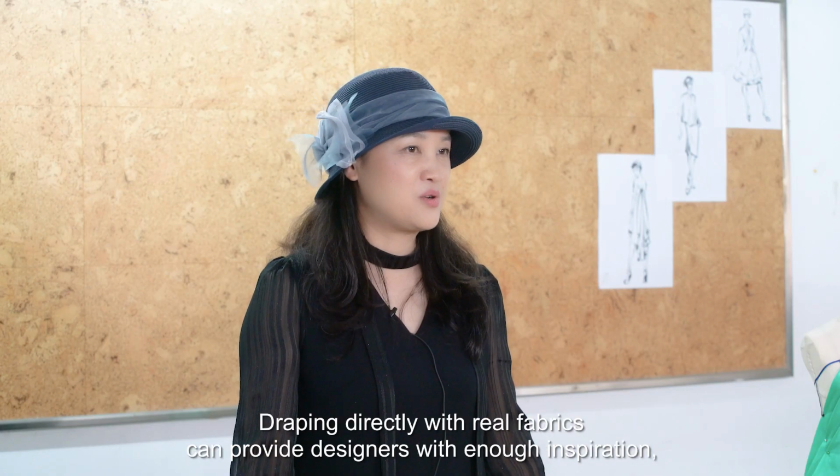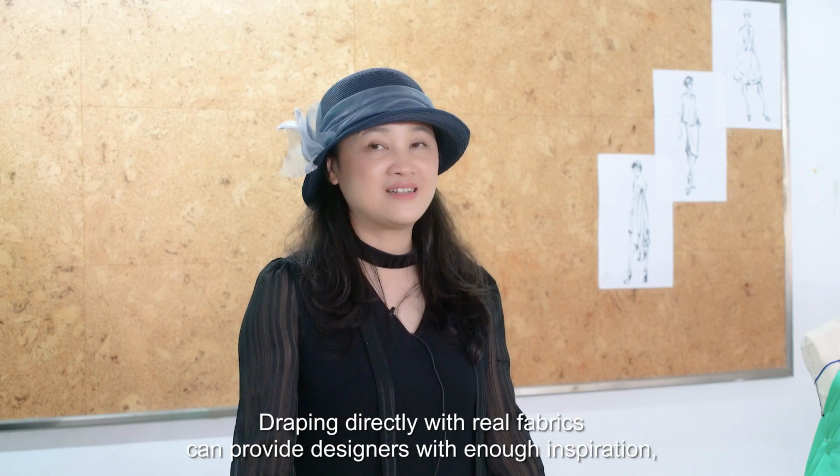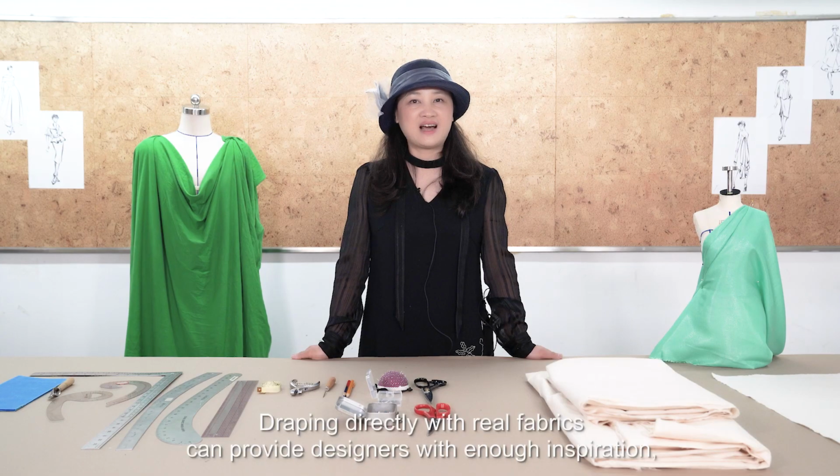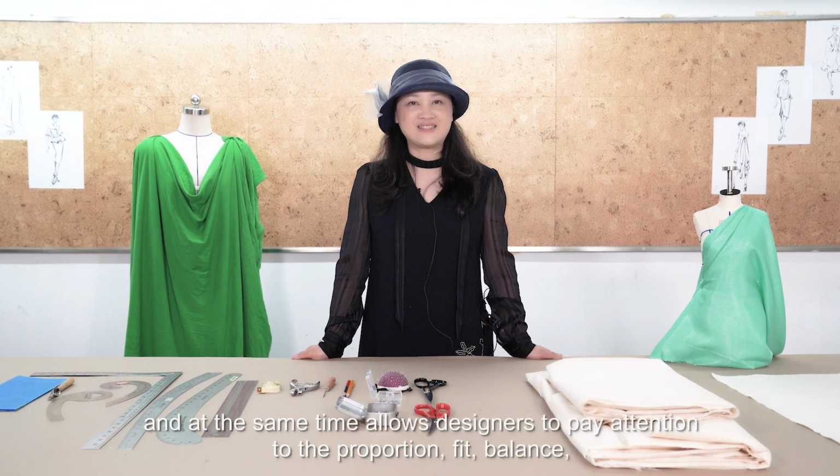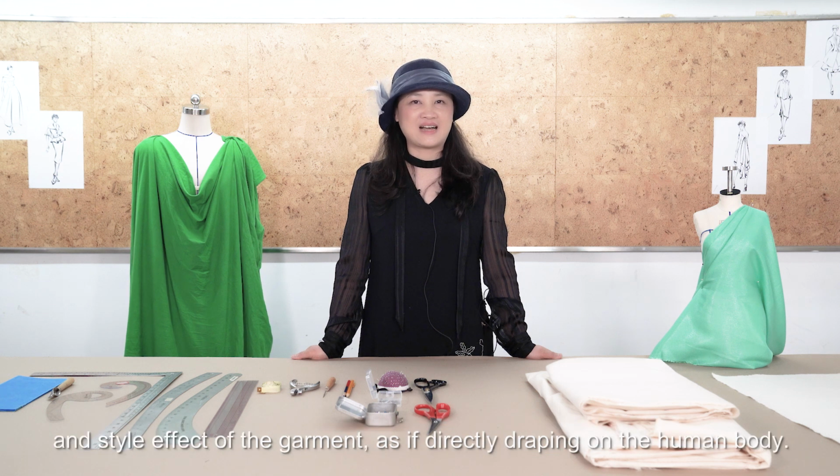Draping directly with real fabrics can provide designers with enough inspiration and at the same time allow designers to pay attention to the proportion, fit, balance, and style effect of the garment, as if directly draped on the human body.